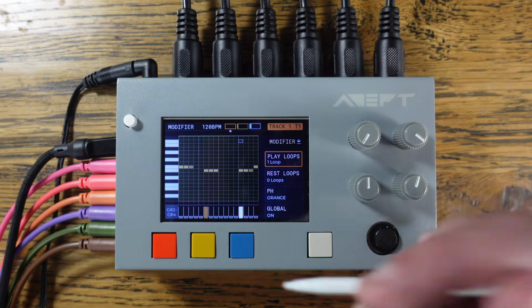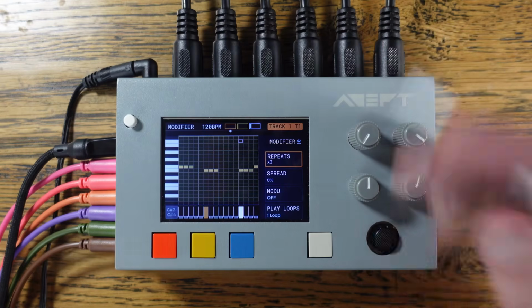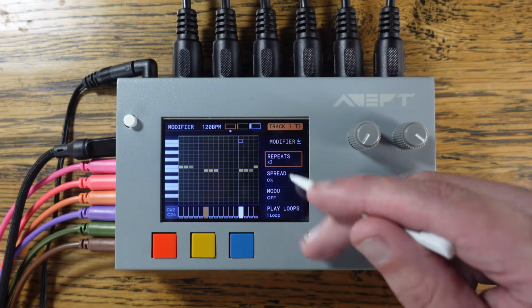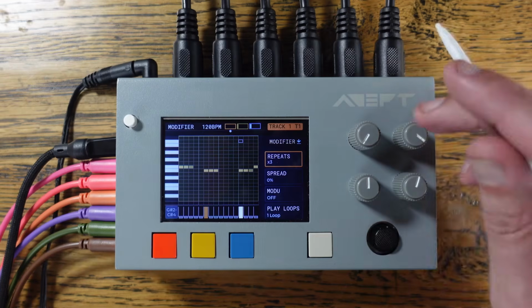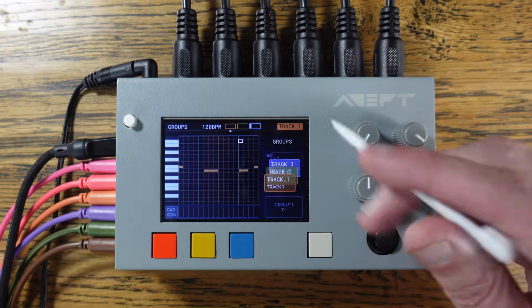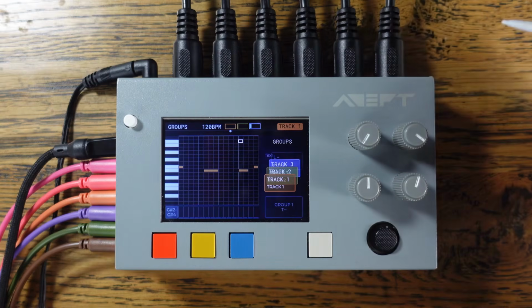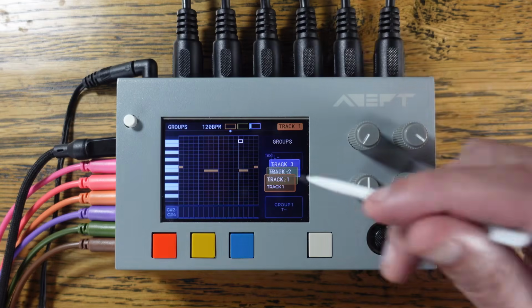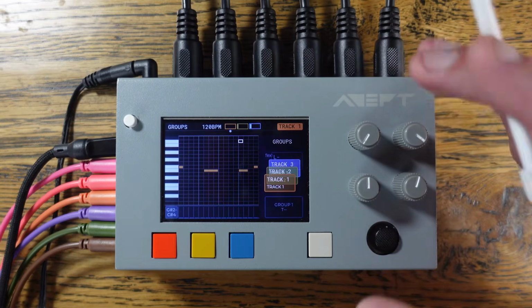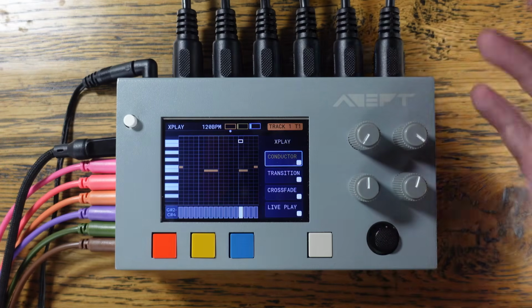Play loops and rest loops again. So pattern effects will come in and out as we choose. We can modulate these parameters from a modulation source as well. Group tracks is where we can group tracks together and then they're affected as a whole rather than individual. It just makes it easier to affect different tracks together in one block.